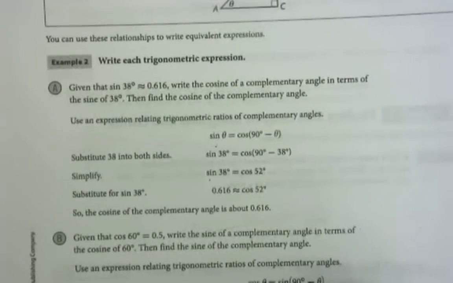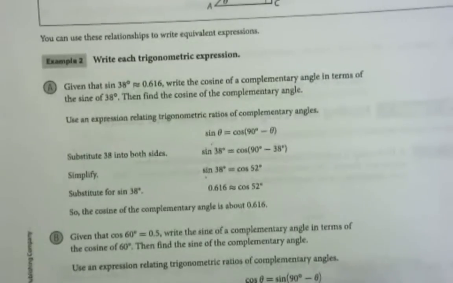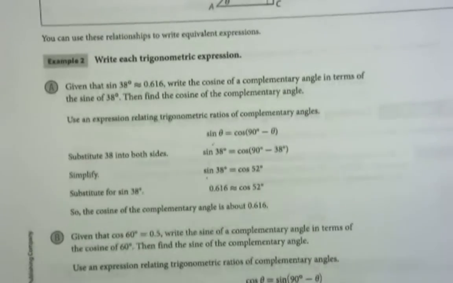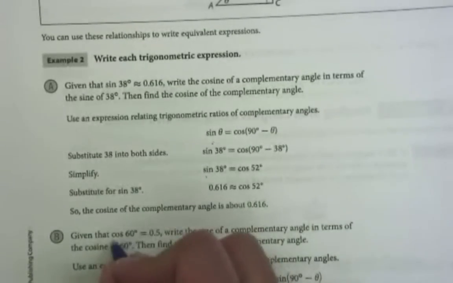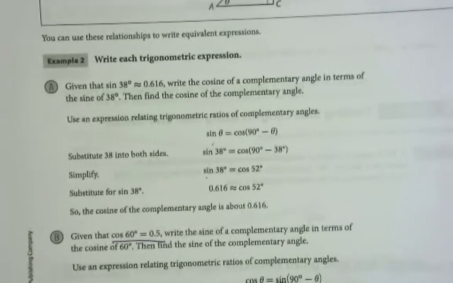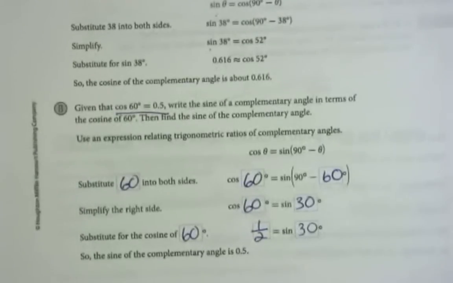So the cosine of 60 is going to equal the sine of 30. The cosine of 60, they gave it to us up here, is 0.5 or 1/2. So that's going to equal the sine of 30. So the sine of the complementary angle is 0.5.